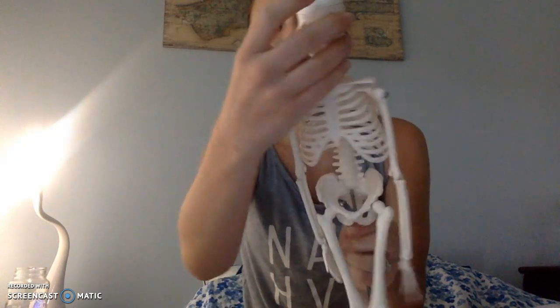Starting at the top of the skeleton, we have the skull, which can be broken down into the cranium, which can be further broken down into the parietal bones, the temporal bones, the occipital bones, and the frontal bones. So the cranial bones are all considered flat bones, and flat bones are mainly used to protect organs. So obviously we have the brain inside of this skull, this cranium, and that's extremely vital to protect. So that's what these flat bones are doing.